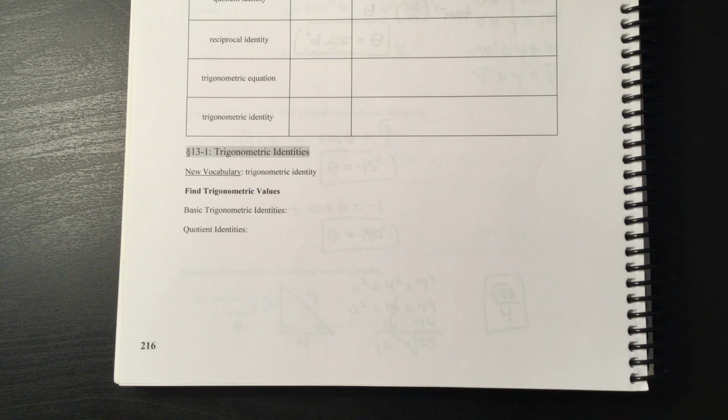All right, so we're going to start off chapter 13 with a section on what we call trigonometric identities. A trig identity is basically just a formula where everything is true, no matter what you plug in. So an identity means that it is true no matter what angle you plug in. And we've got all these different angles that we could plug in all the way around the unit circle.